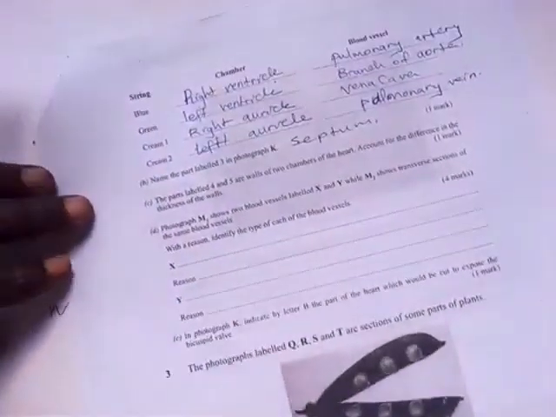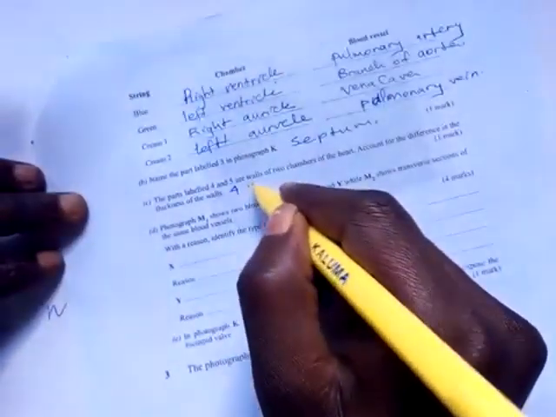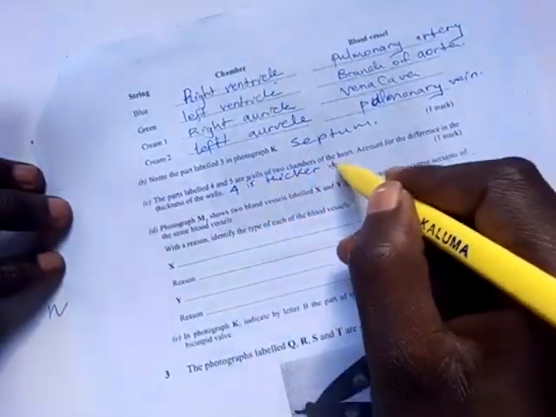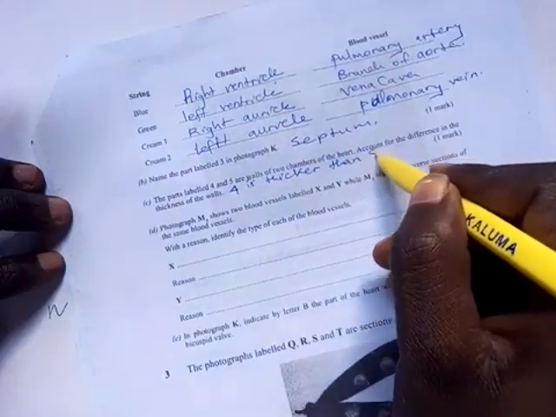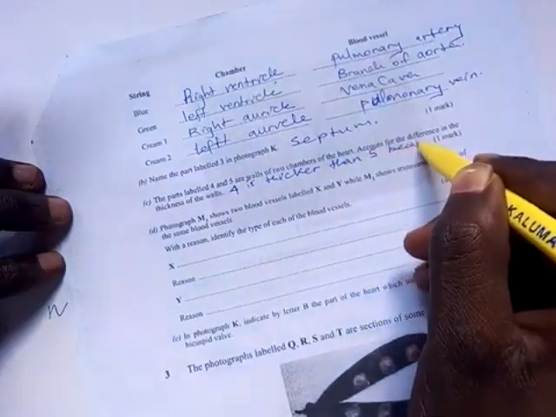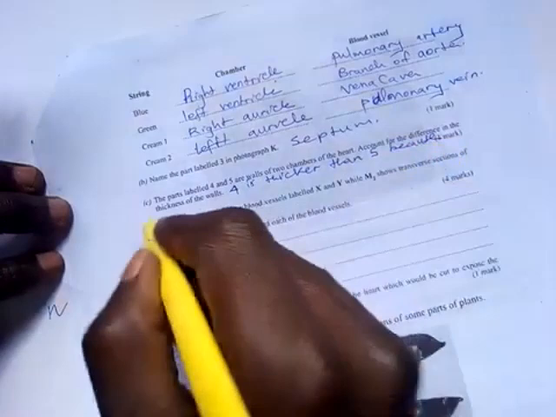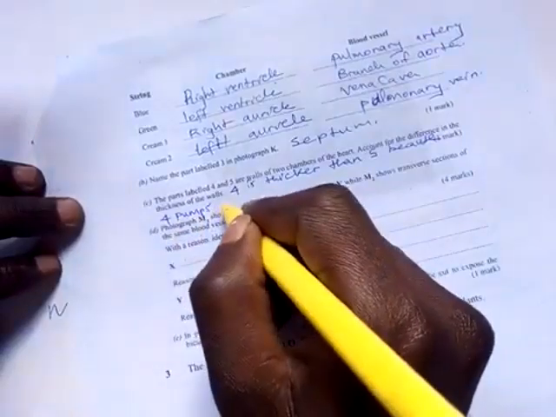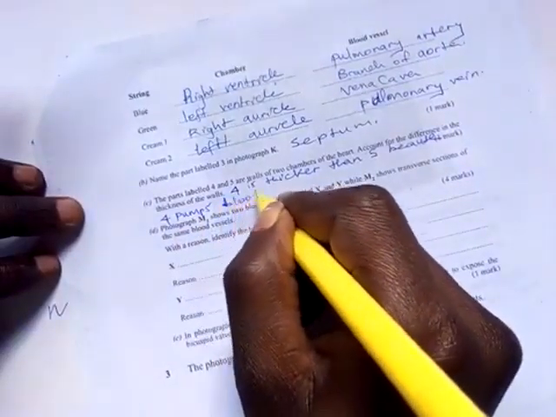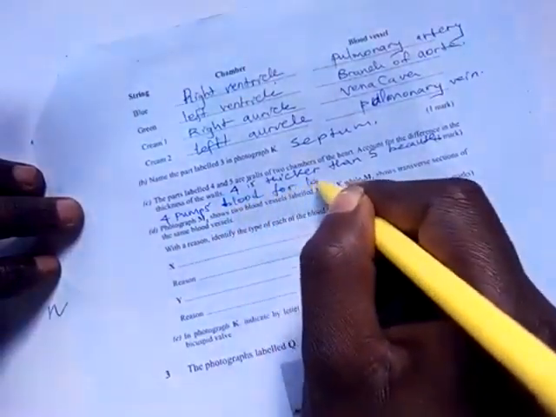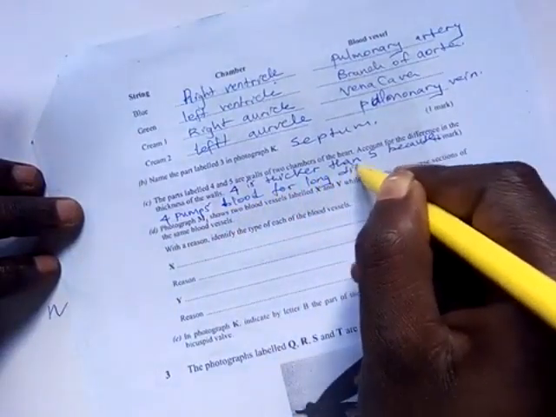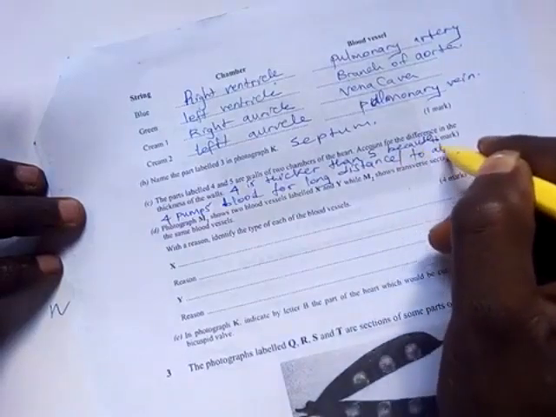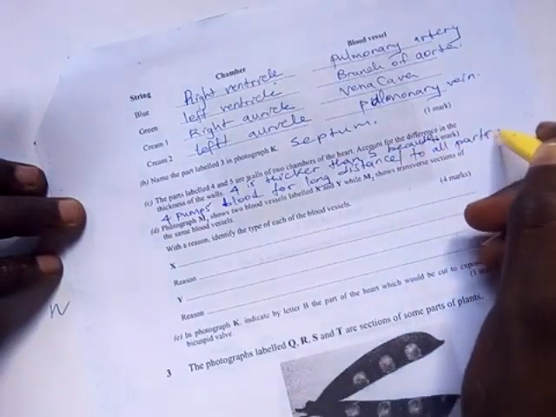You see 4 is thicker than 5 because 4 pumps blood for a long distance, or to all parts of the body.